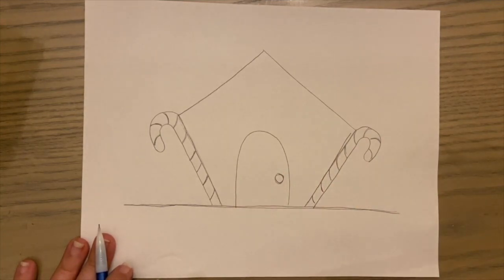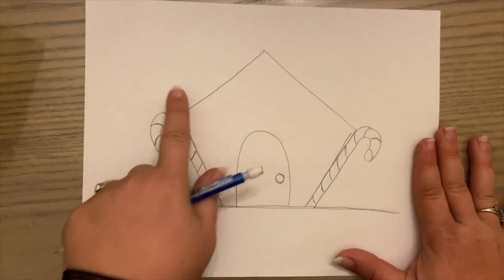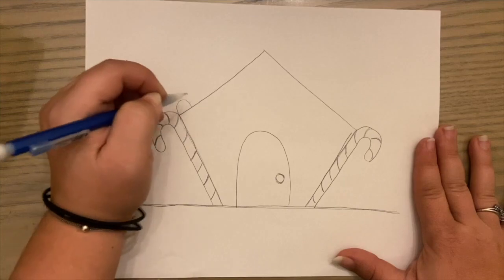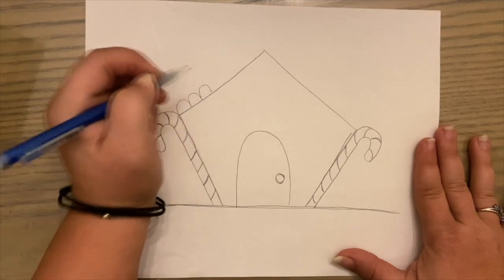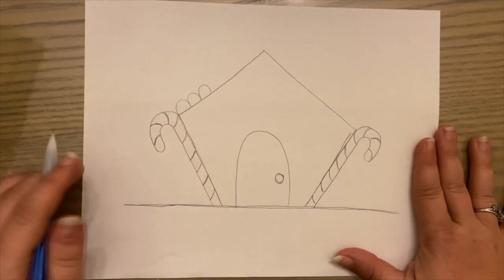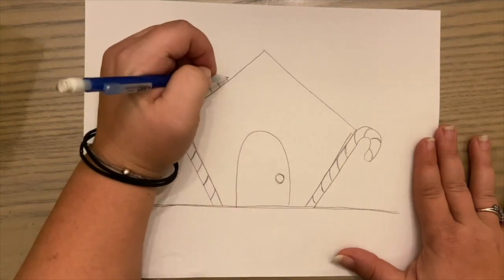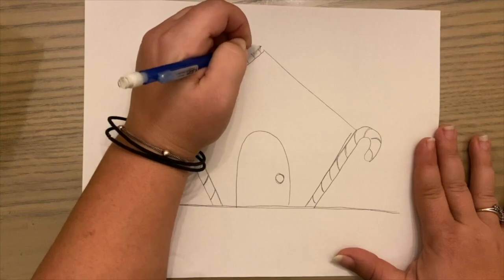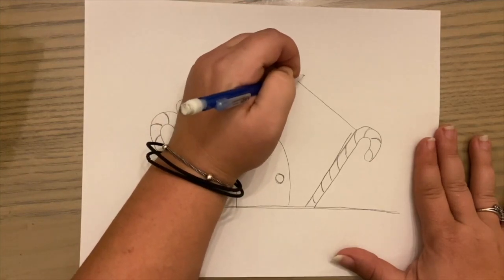Then the next step, once we have done our candy canes, we're going to add some gumdrops or some candies to the roof line. And I'm just going to make a curved line. This is like a bumpy line. Or for my little ones who are still learning their lines and their letters, imagine drawing an M like that, and doing it over and over again. So you're drawing M's, and it's going to follow the roof line around.